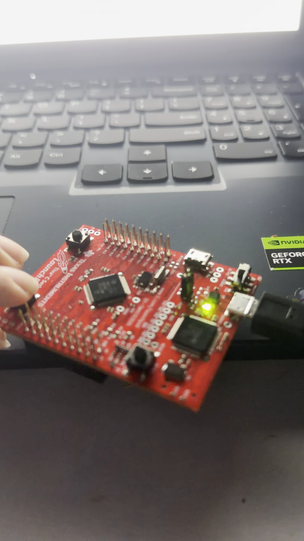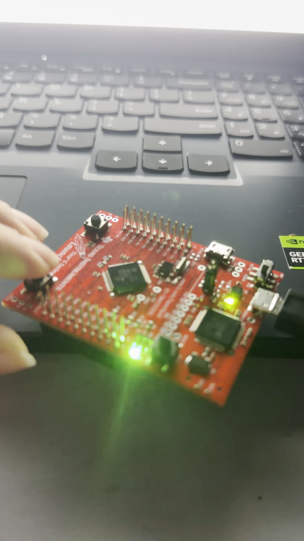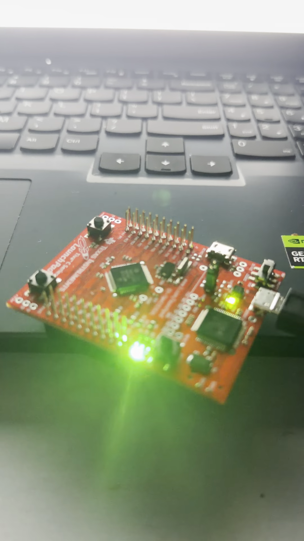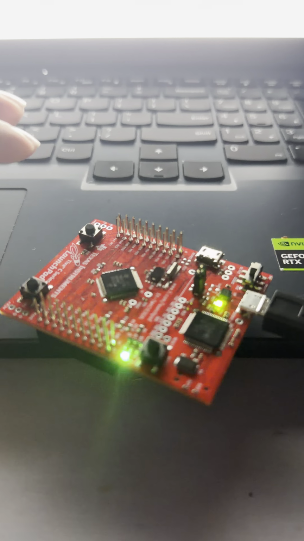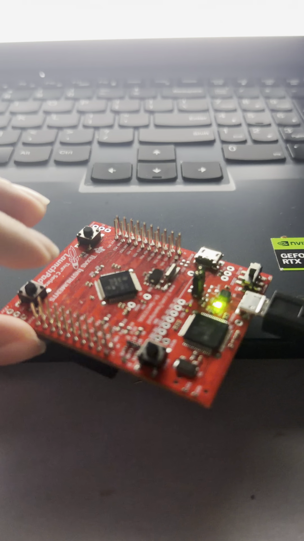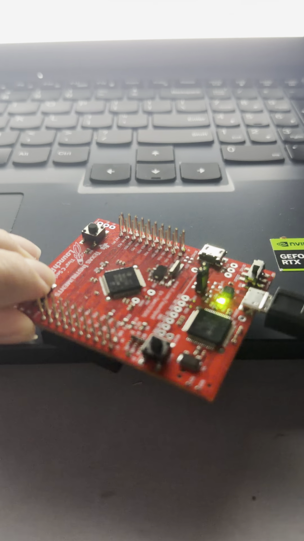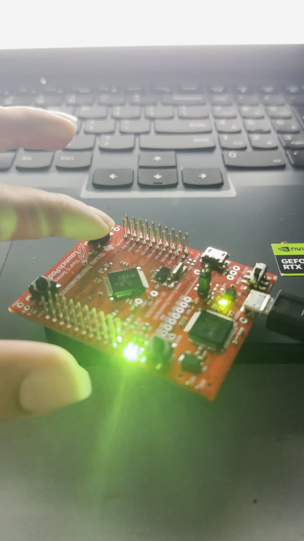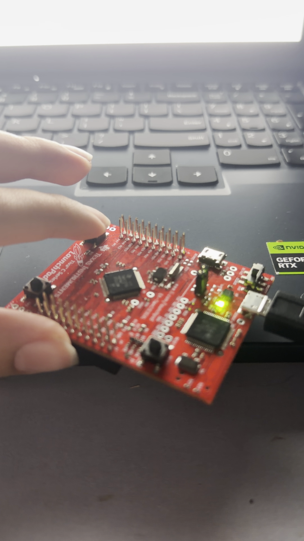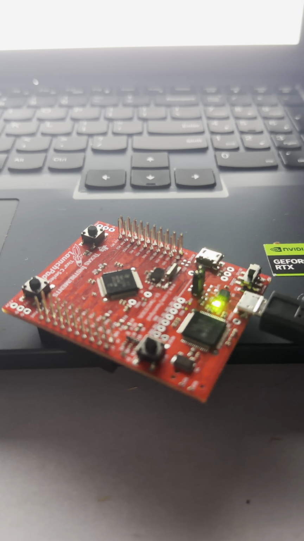Then we press it again. And then here's the green, so you can see it's flashing a lot faster and the delay is a lot shorter. Time period is a lot shorter. And then we can press it again and it'll cycle through this. And then when we press our switch 1, it will go back to no LEDs on.